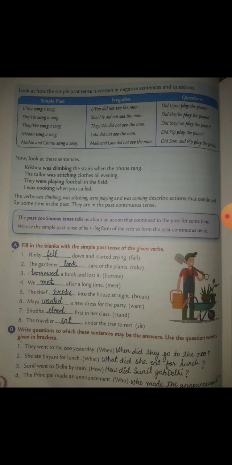Number 7, Shobha stood first in her class. The past form of stand is stood. So write stood in number 7. Number 8, the traveler sat under the tree to rest. So the past form of sit is sat. Okay.